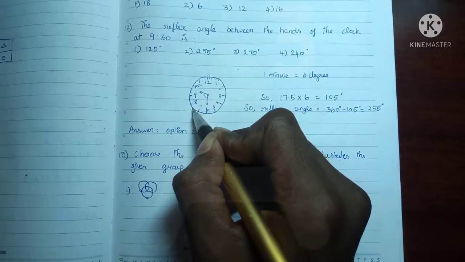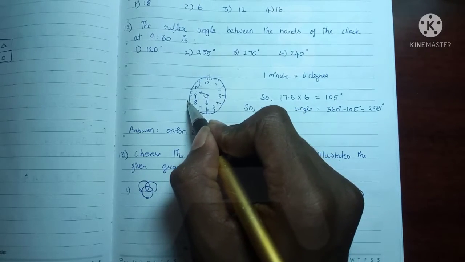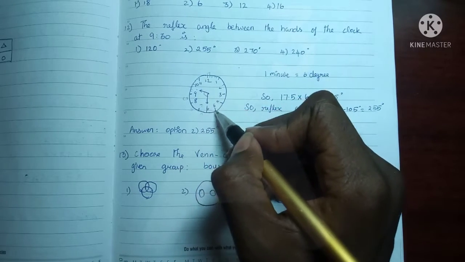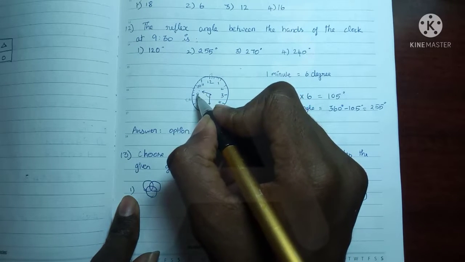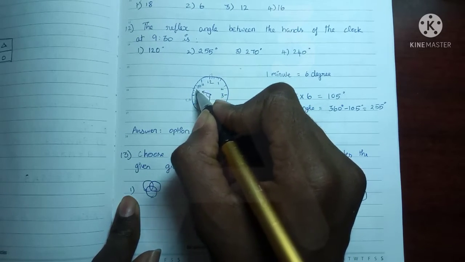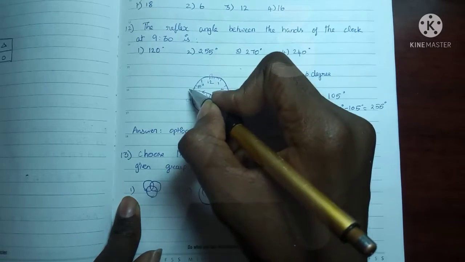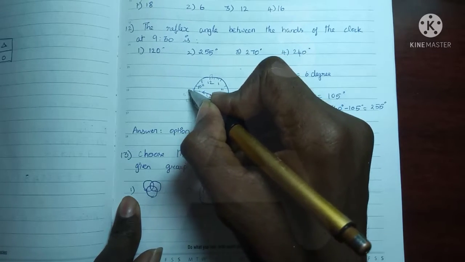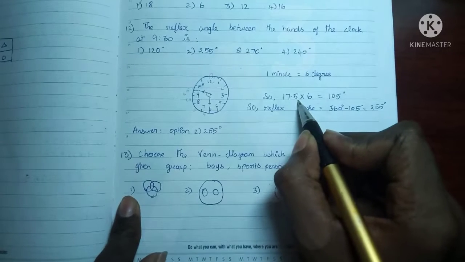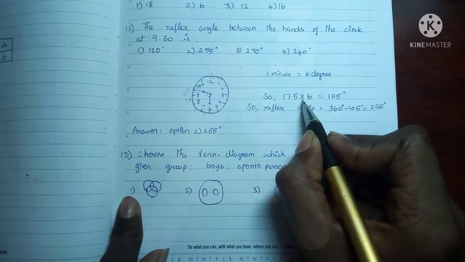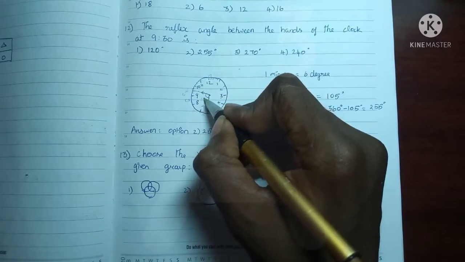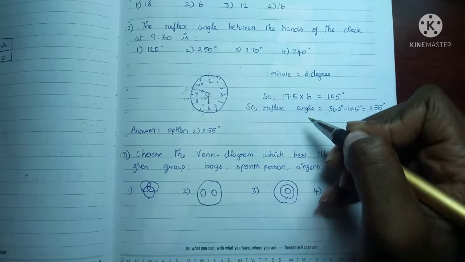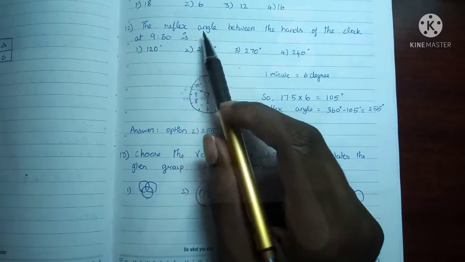This has 5 subdivisions, this has 5 minutes, this has 5 minutes, and for 9:30 the hour hand stands between 9 and 10, right between, that is here 2.5. When we add all this, we get 17.5. 17.5 into 6 is equal to 105 degrees, so this is 105 degrees. And they are asking the reflex angle.